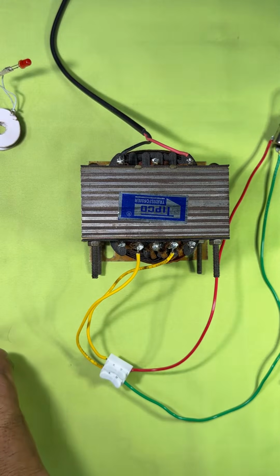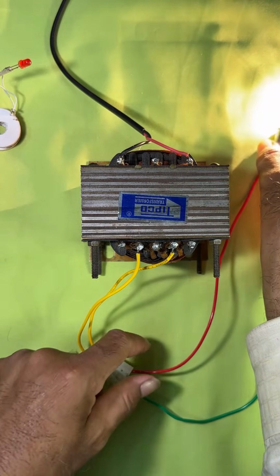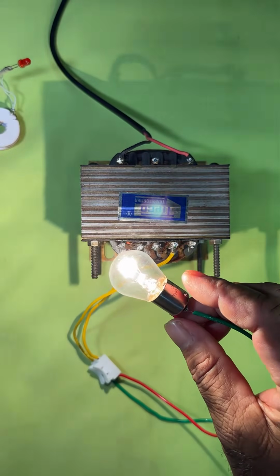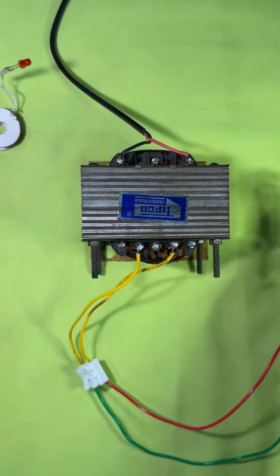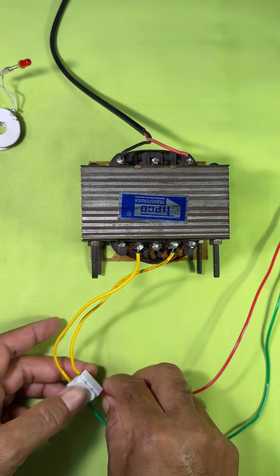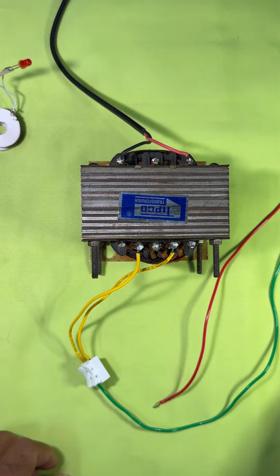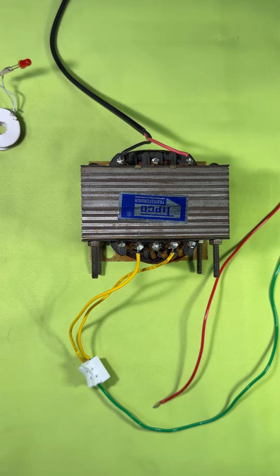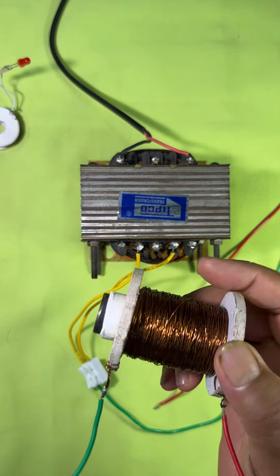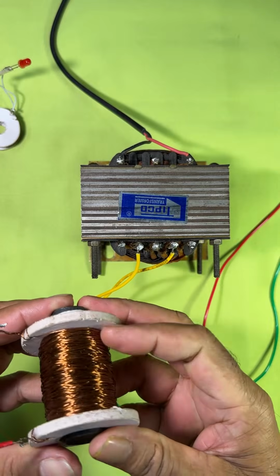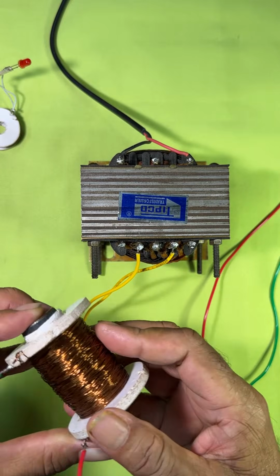I want to show you this is glowing, very high glow, but now you observe this high glow will be changed the moment you allow the current to pass through this inductor to the lamp, as we did last time.